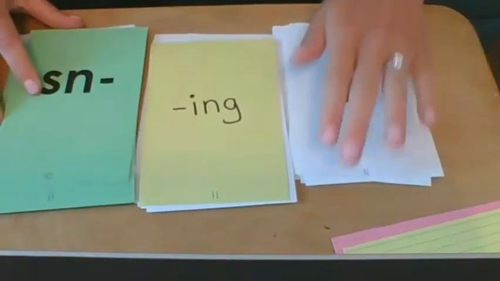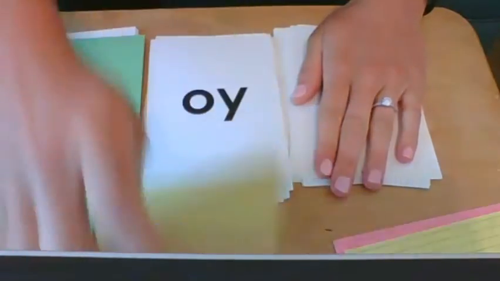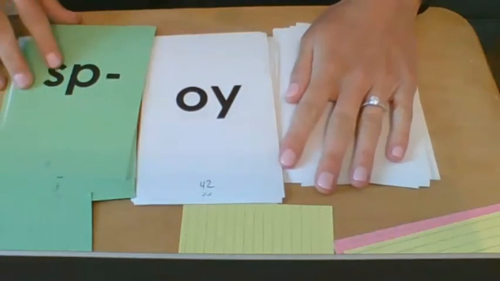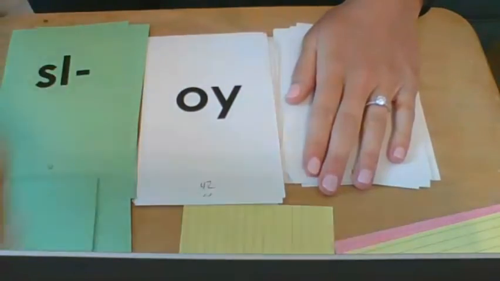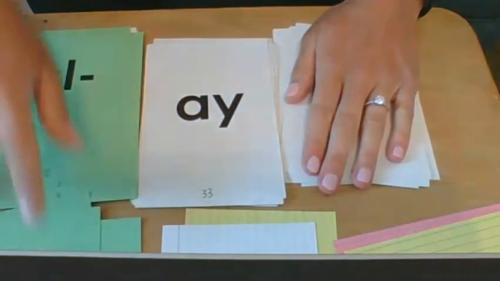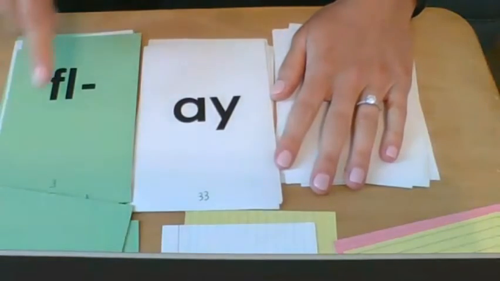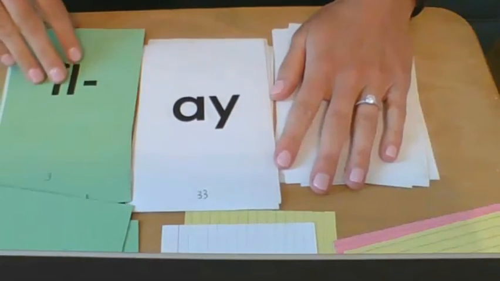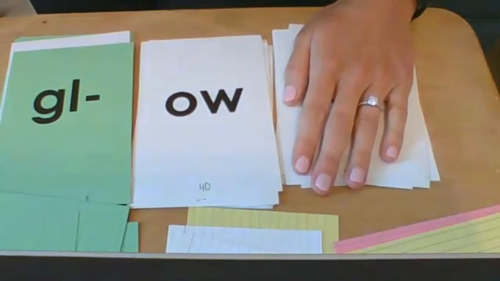Okay, perfect. So we have sning, sping, spoy, swoy, sloy. Oops. This one says cool A, clay. Fool A, flay. Glow, remember?